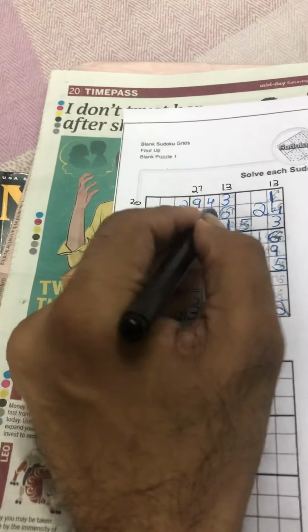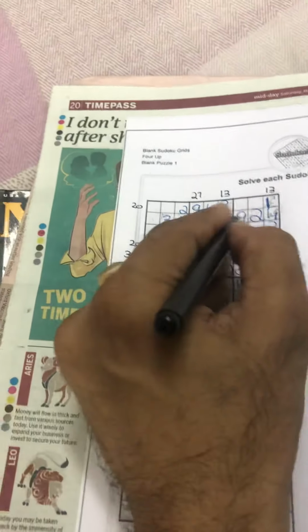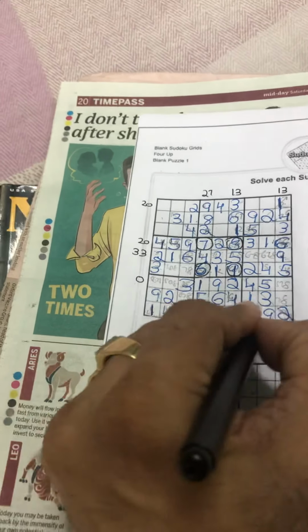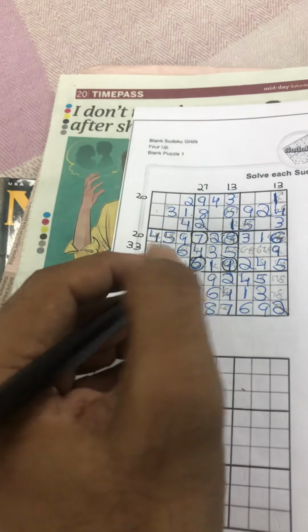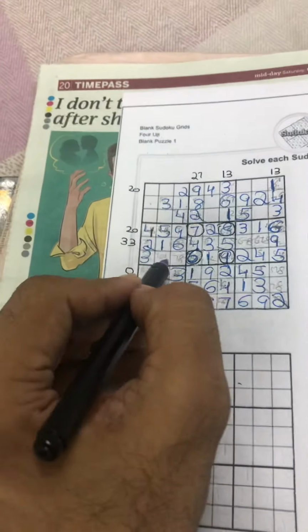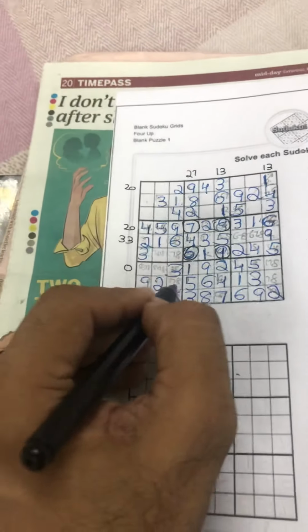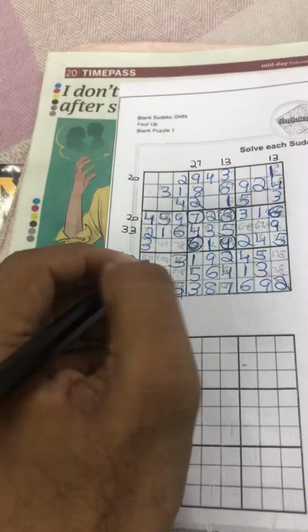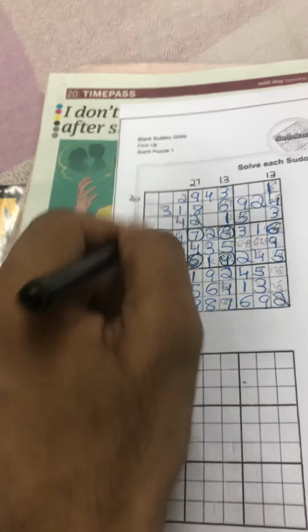9 is here, 9 is here, so the 9 comes here. Now 9, 9, make it a 9 here. This is a 6 automatically, which is the remaining digit. 7 and 8 comes here, 7 and 8 comes here. So now this is 6, 7 and 8, 5, 6, 7 and 8.